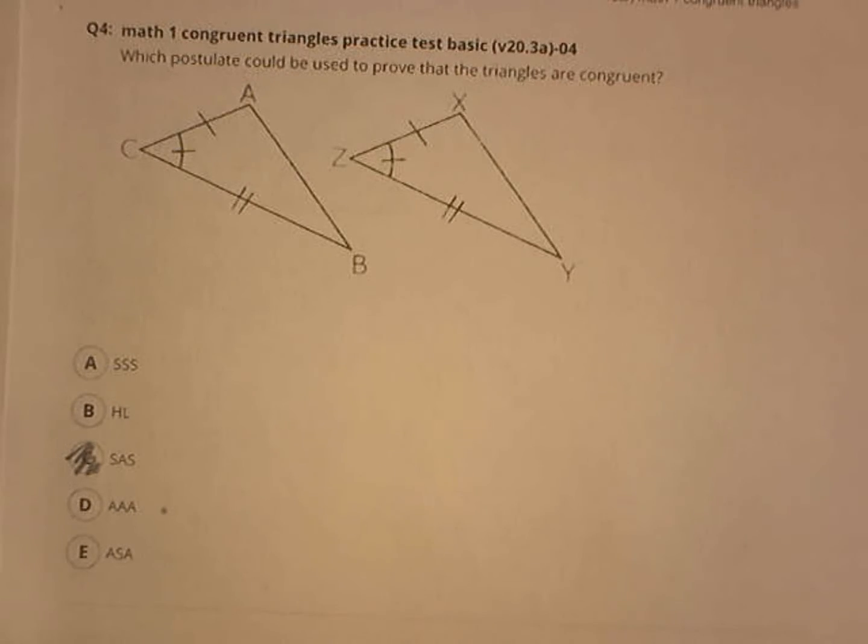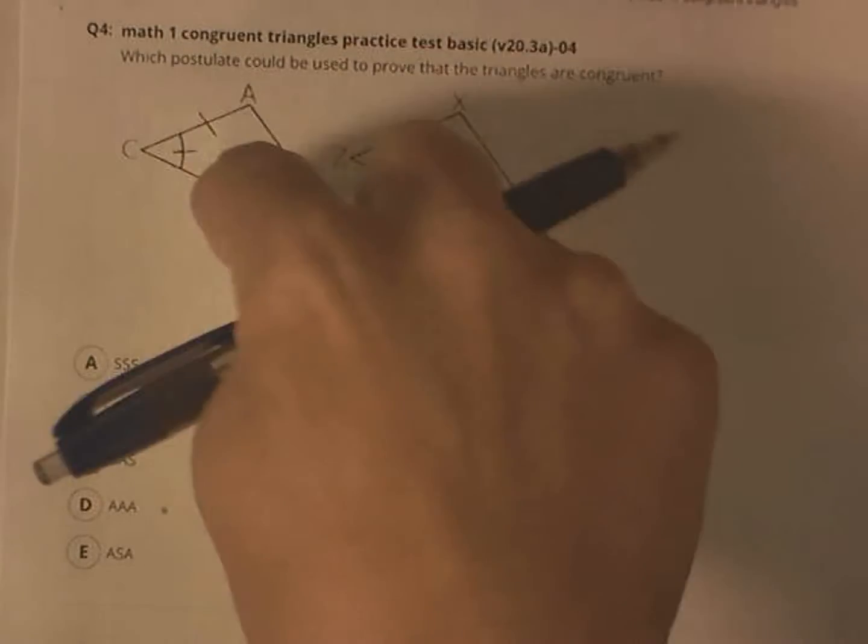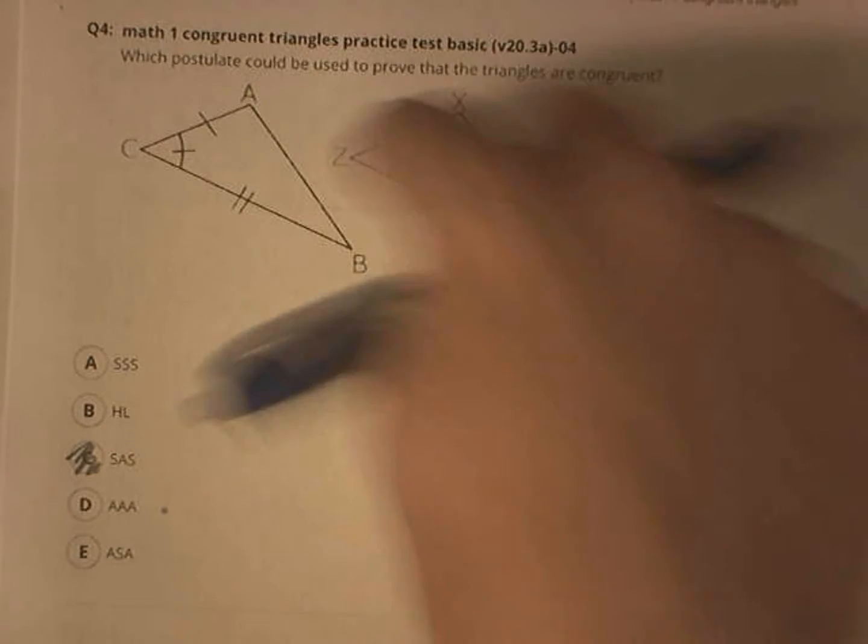This one, how do I know they're congruent? Well, it looks like angle, side, angle. That's not right. It's side, angle, side.